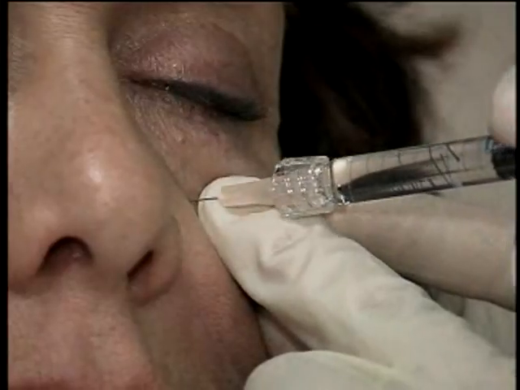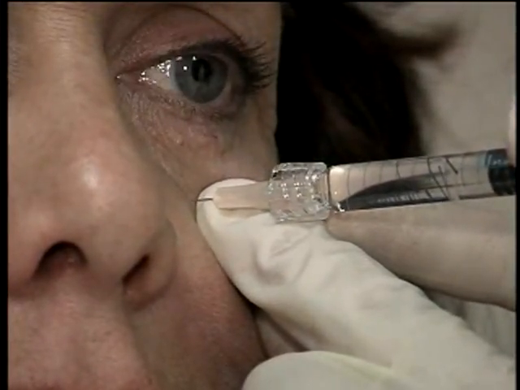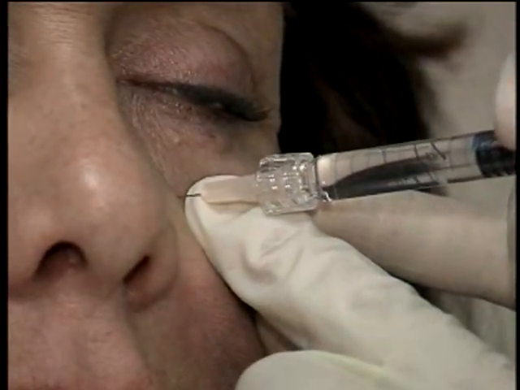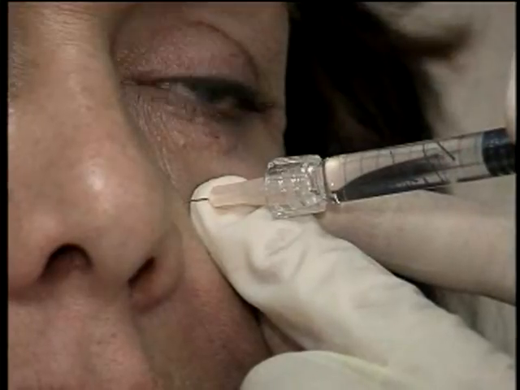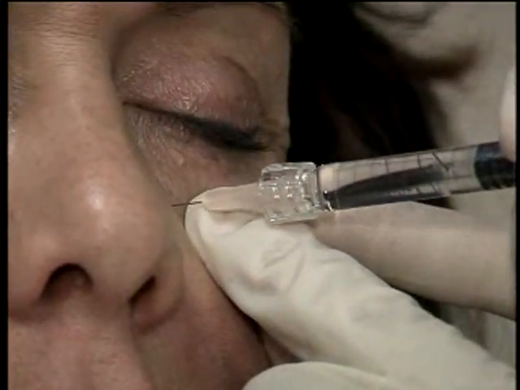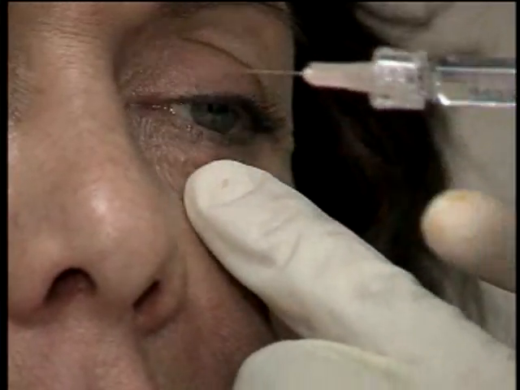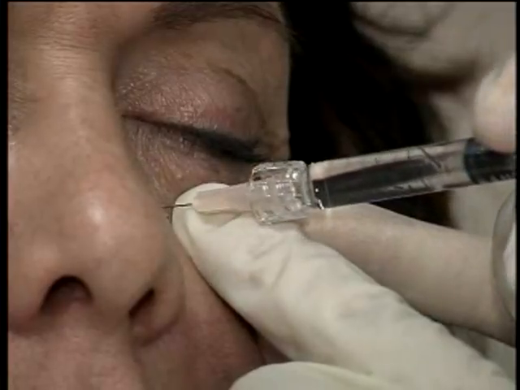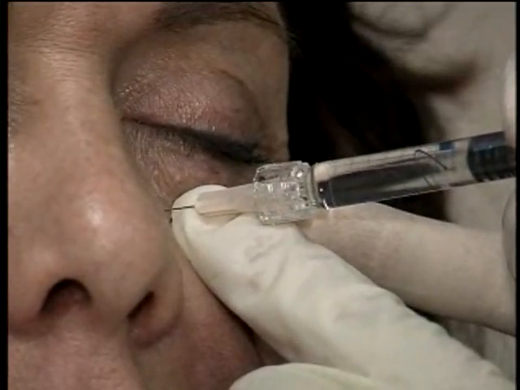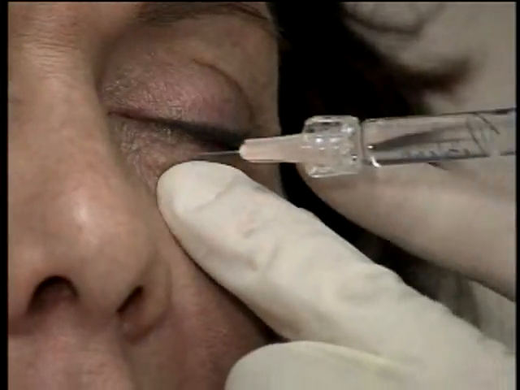This area frequently bruises too. Once I get to the nasojugal groove, make sure I'm deep. There's a lot of muscle in this region. For that reason, this area tends to bruise a little bit more from bleeders within the muscle.